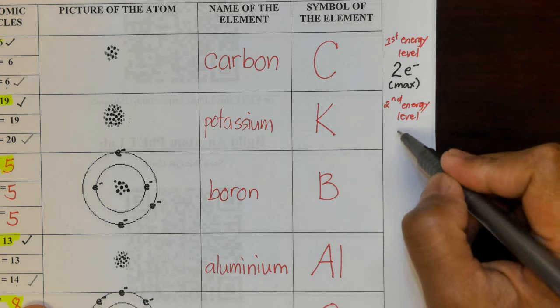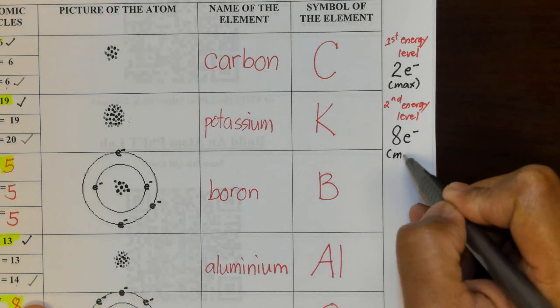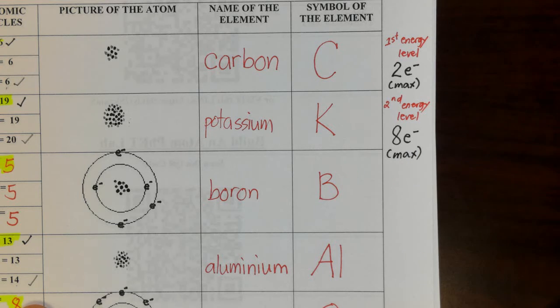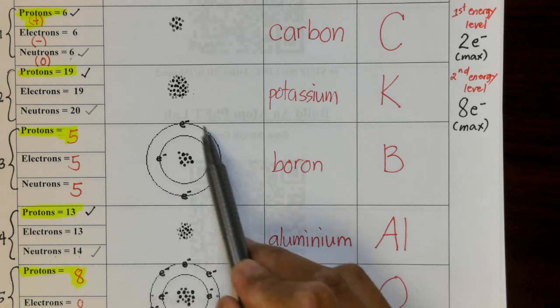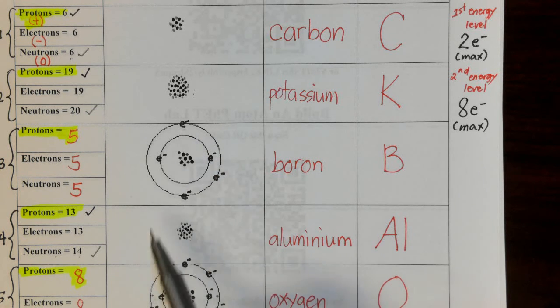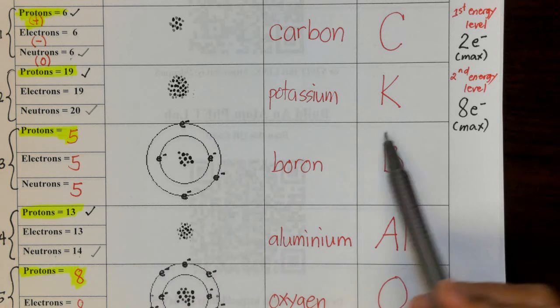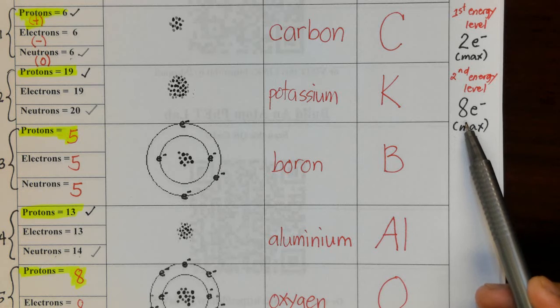The max is 8 electrons. That's the maximum electrons that I can put. If you look at boron, in the second energy level, you only see 3. Why is it only 3, not 8? Remember, 8 is maximum, so you can have less than 8.